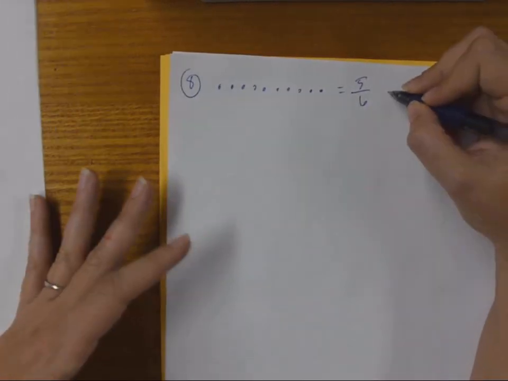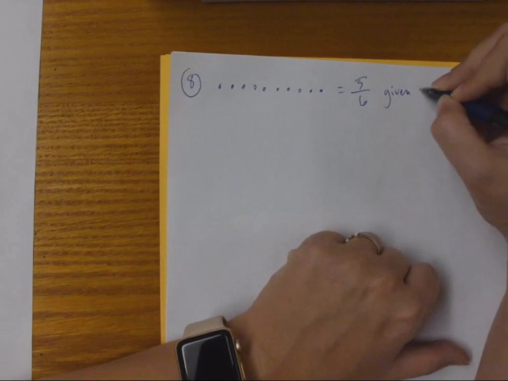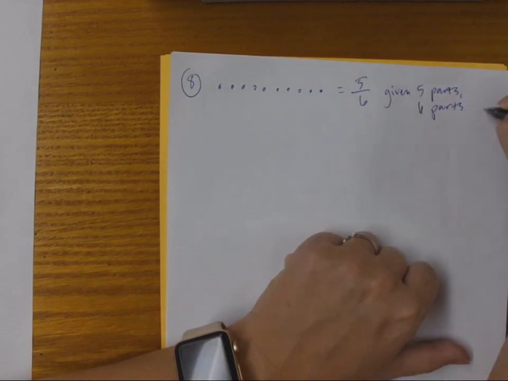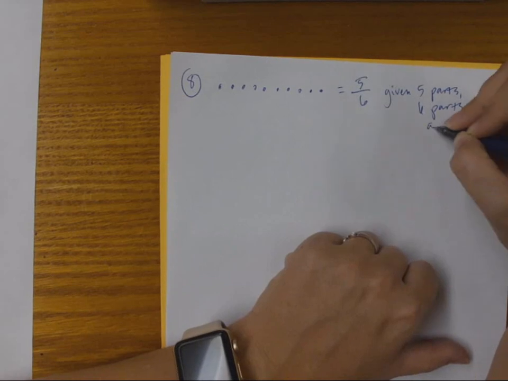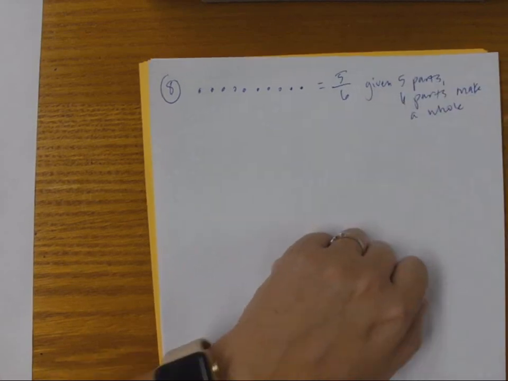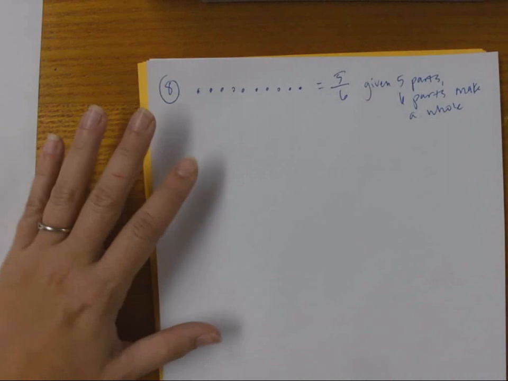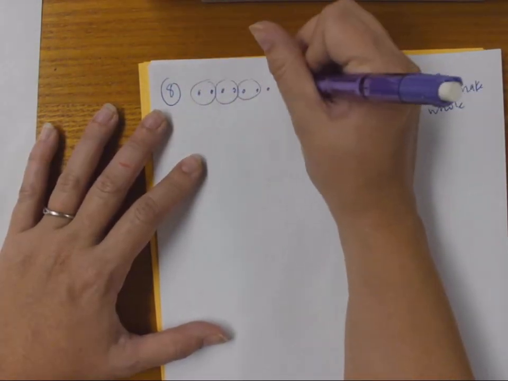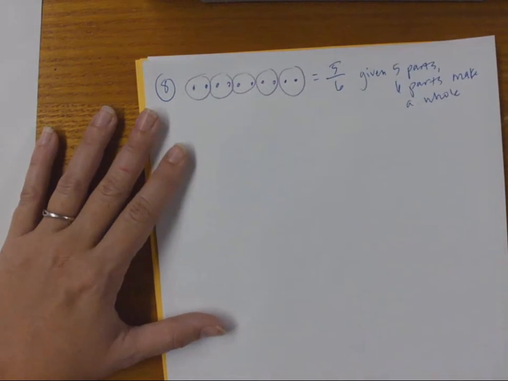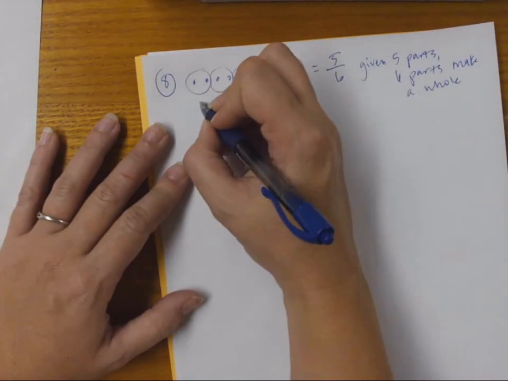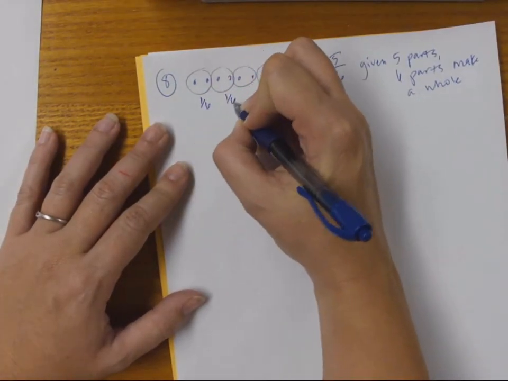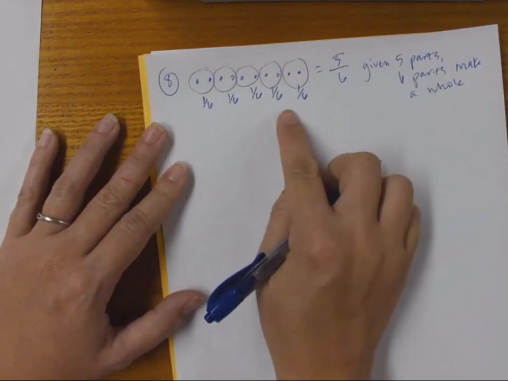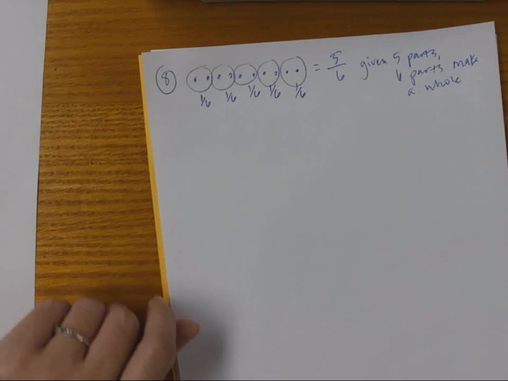So I was given 5 parts. 6 parts make a whole. So I need to split that into 5 parts. There's going to be 2 dots in each part. So there's my 5 parts. If I wanted to label this, this is 1/6, 1/6, 1/6, all the way down, because when I add 1/6 5 times, I get 5/6.